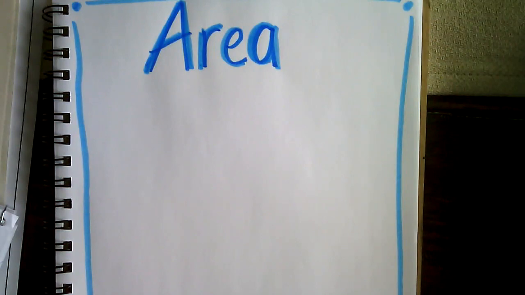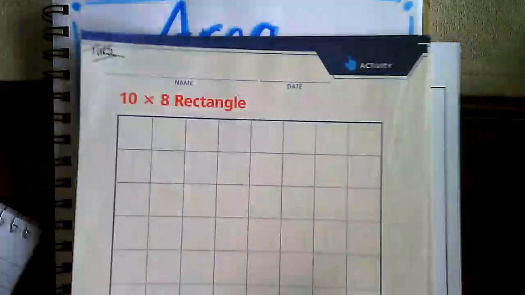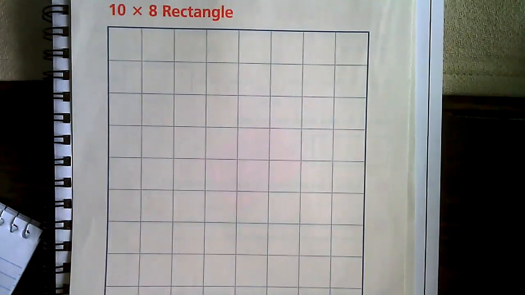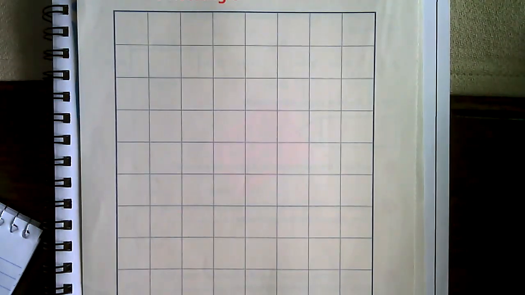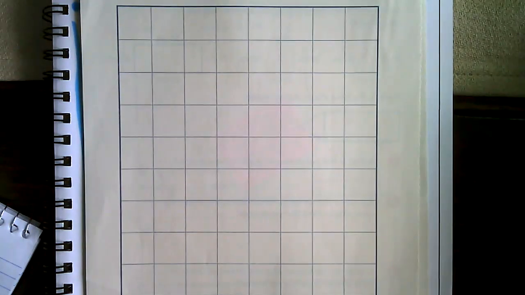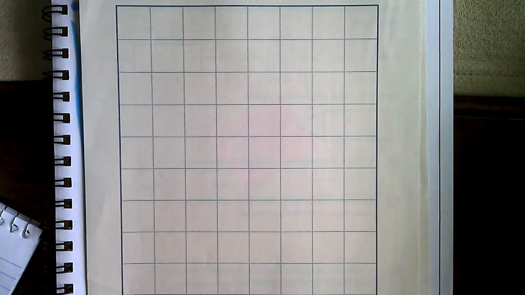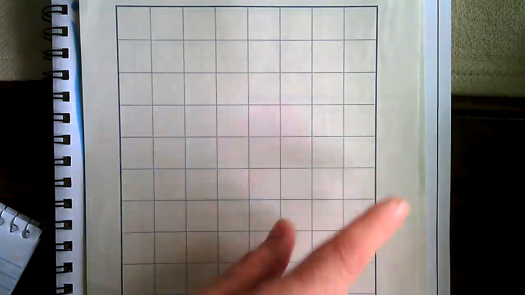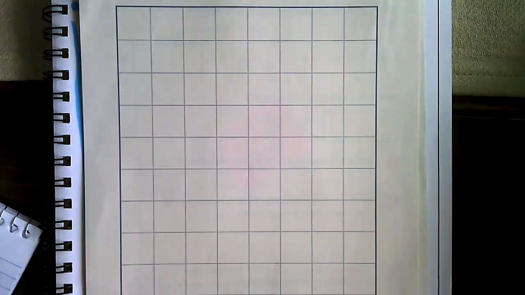Okay, let's go ahead and start with our work for the day. Let's take a look at this rectangle that I have. What are some things about this rectangle that you could measure? Now you know a little bit about using a ruler, so you could measure the width, you could measure the length of this rectangle. You could also measure the perimeter of this rectangle.